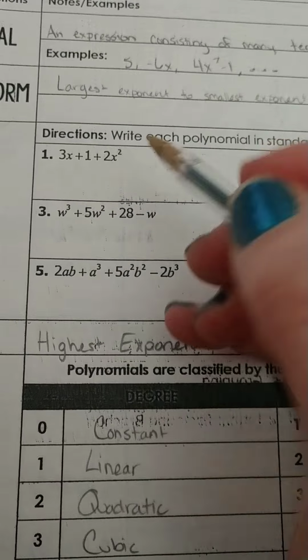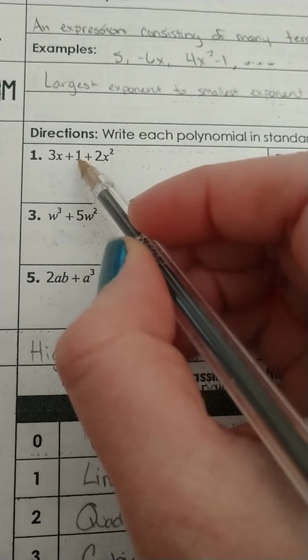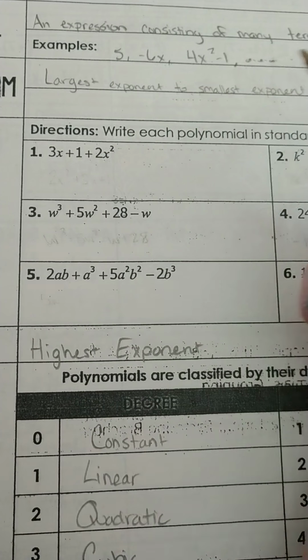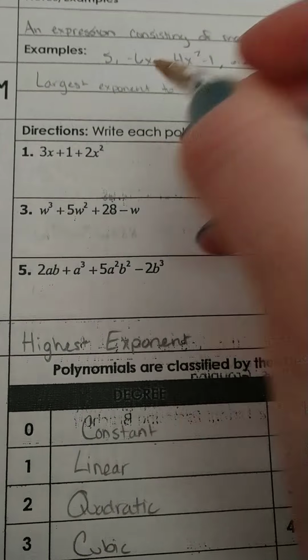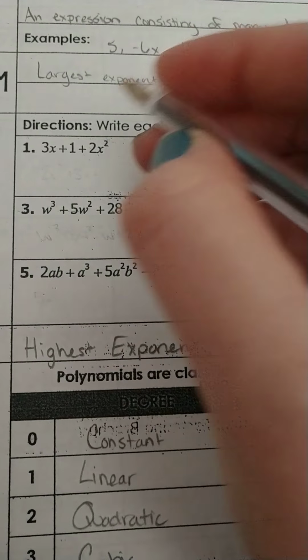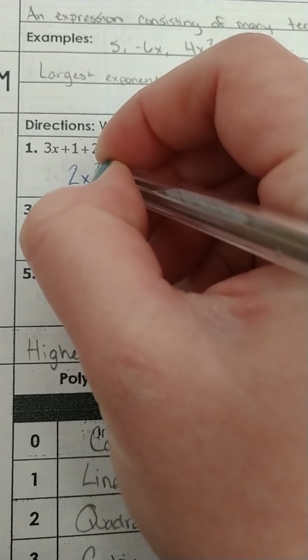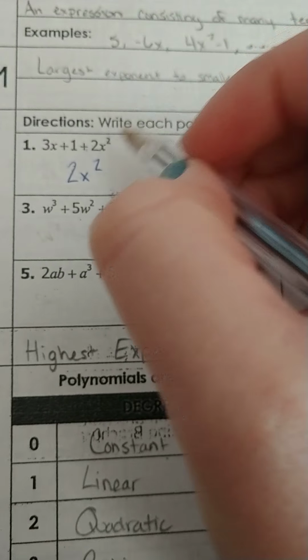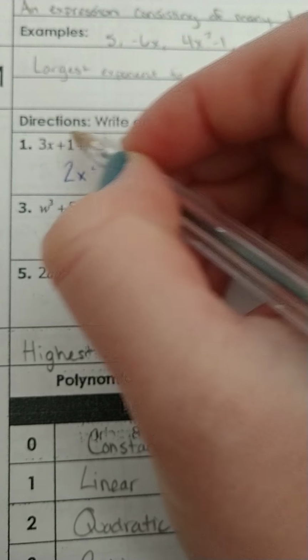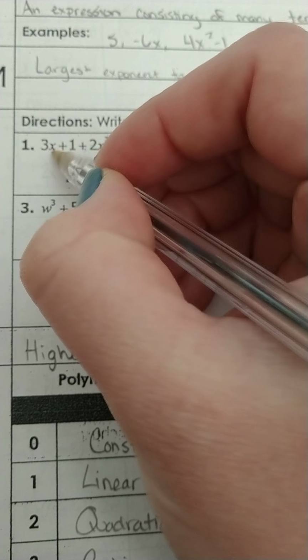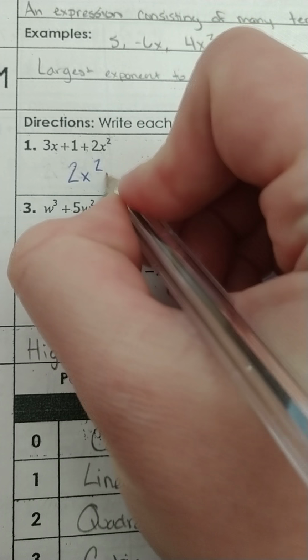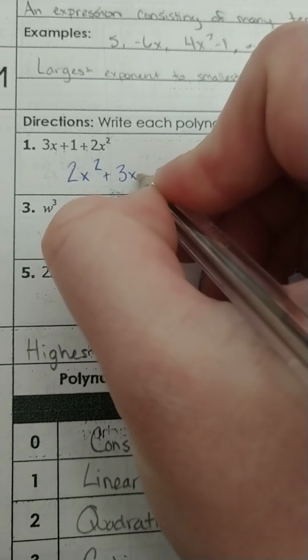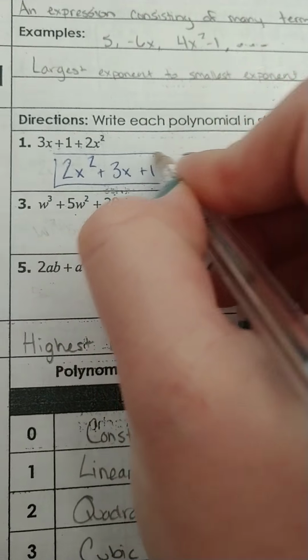So number 1, if you look at this, you've got 3x plus 1 plus 2x squared. Well, which of those exponents is the largest? This. So you're going to put that first. So 2x squared is going to come first. It's a positive. Then move down the line. From 2, it goes to an exponent of 1, which gives you that 3x. That 3x is positive, so plus 3x. And then that plus 1 is all that's left over. And that is all you do.